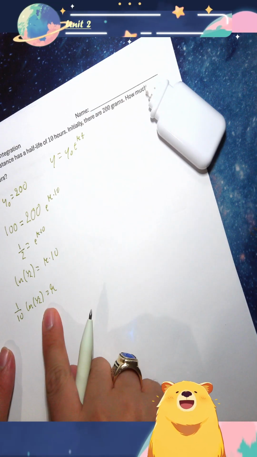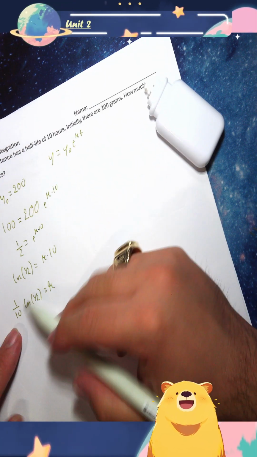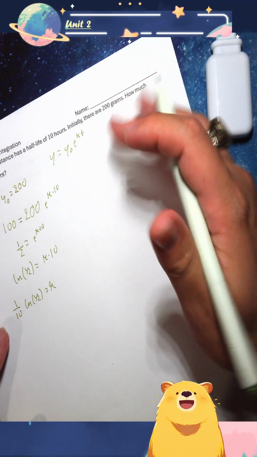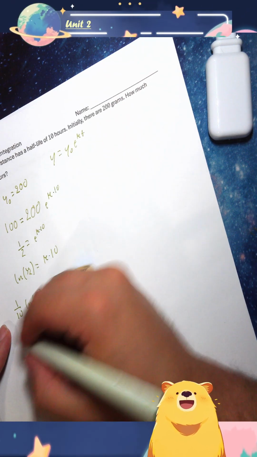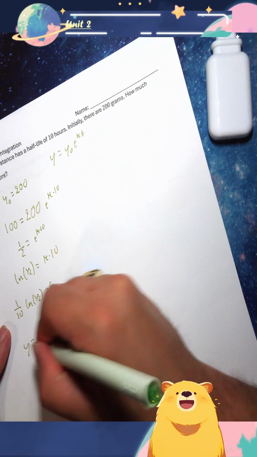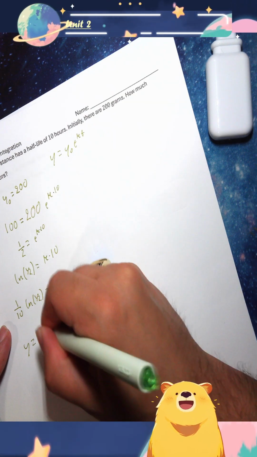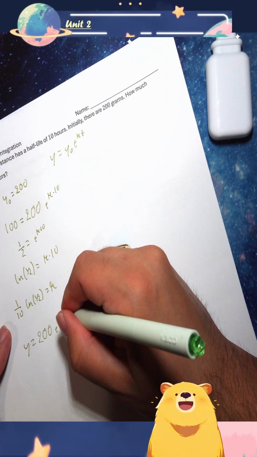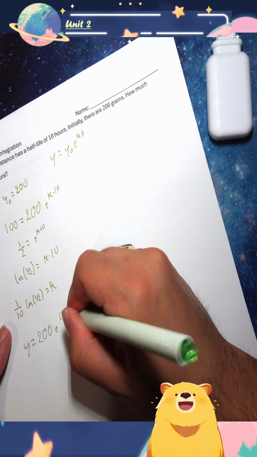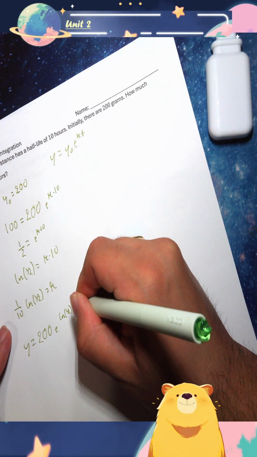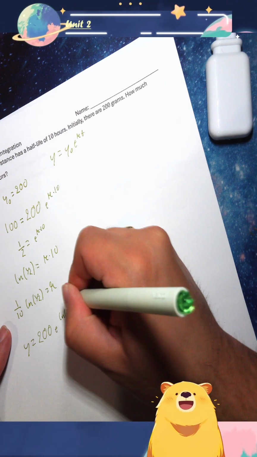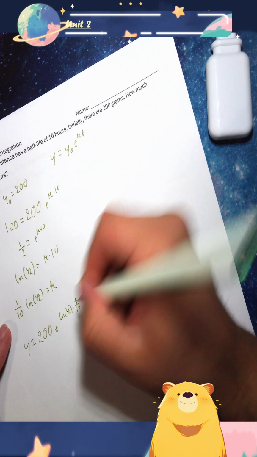Now I'm writing it like this already because I know that I'm going to do that multiplication trick. So let's go ahead and plug it back in. We have y is equal to y0, we said 200, e to the ln of 1 over 2 times 1 over 10 times t, but I'm just going to go ahead and write on top here.